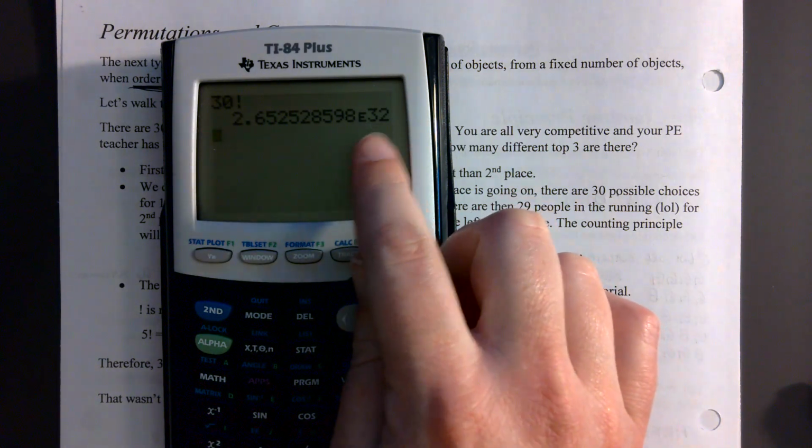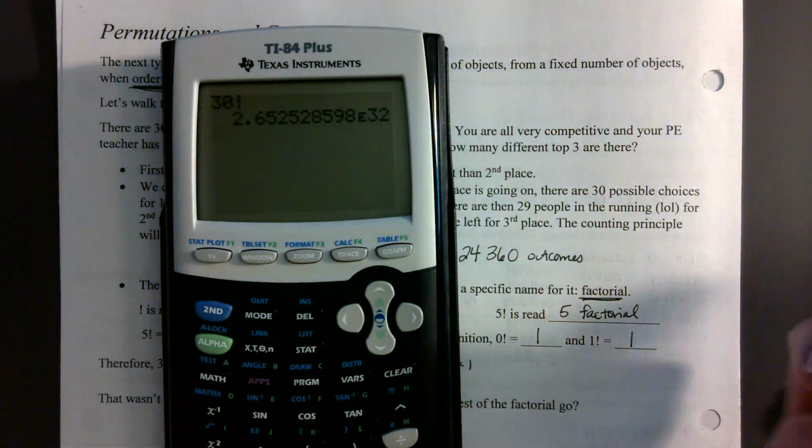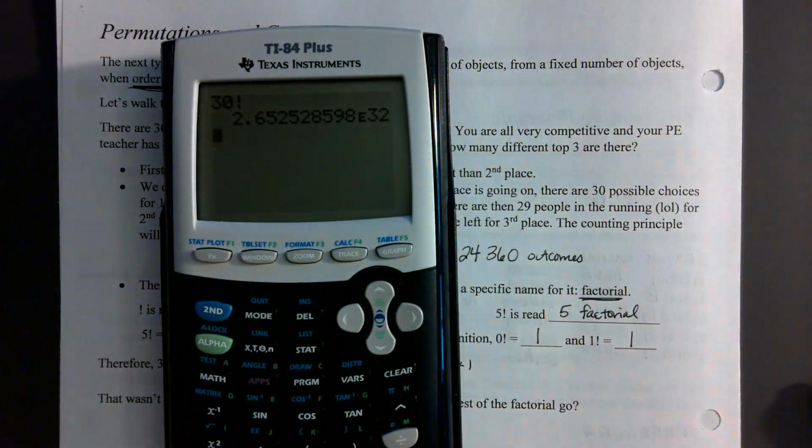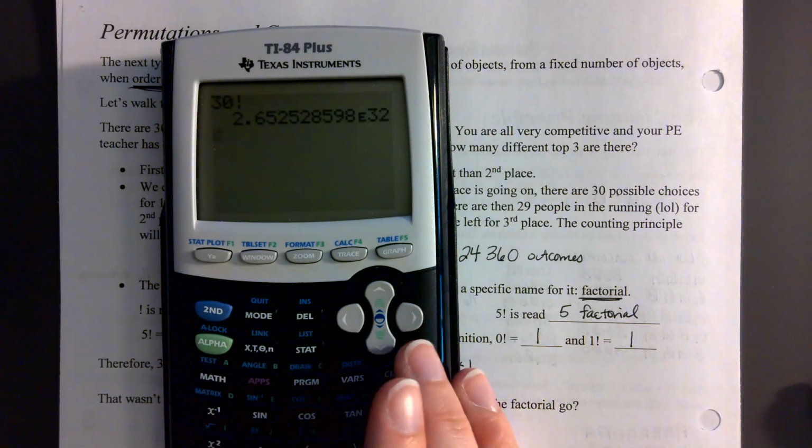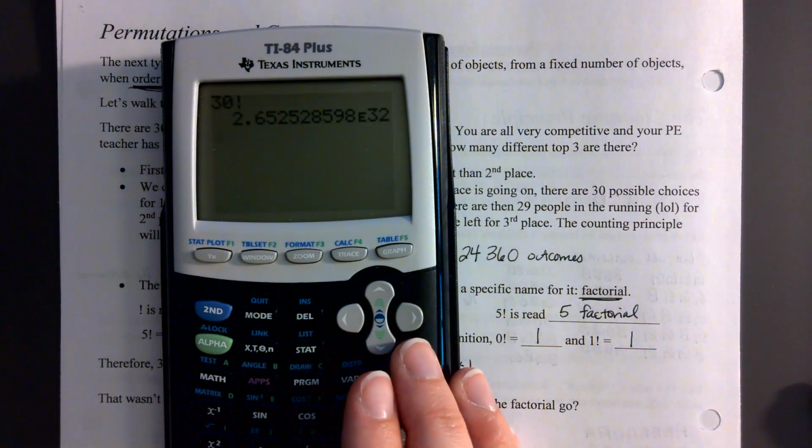Remember, this E stands for times 10 to the 32nd power, so we'd move this decimal place over to the right 32 times. That's going to come in handy later on when you start calculating some things too.